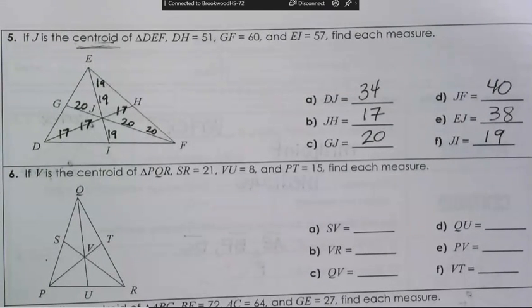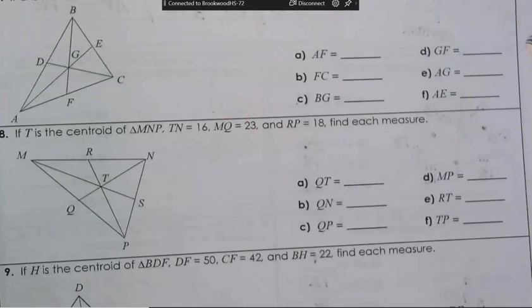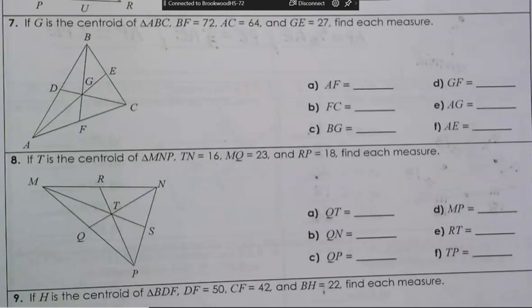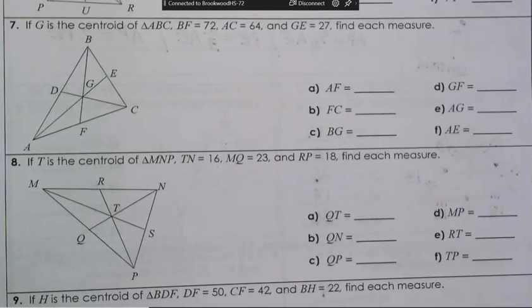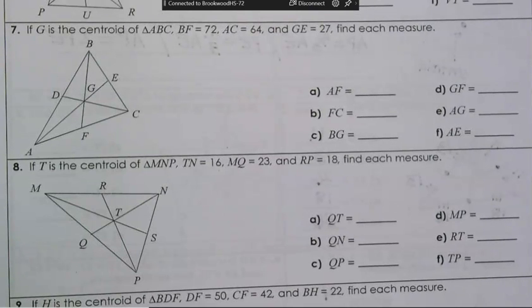Questions on that one? All right, moving on to number 7. You're going to be doing the evens for homework. Number 7 says G is the centroid, so that tells me all those segments are medians. And they give me information about BF, which is a median, and then AC, which is a side, and GE, which is a median.